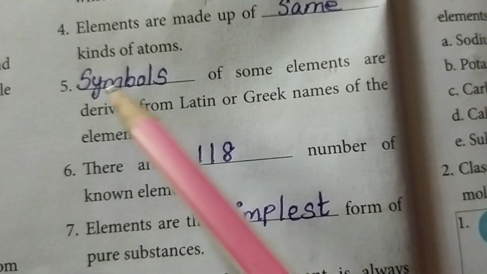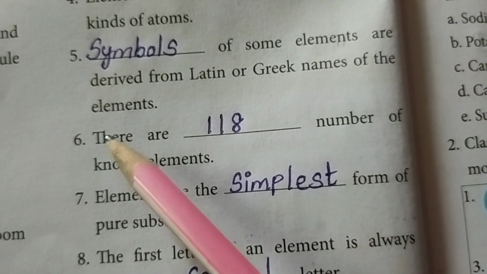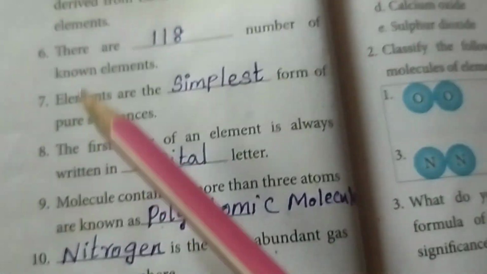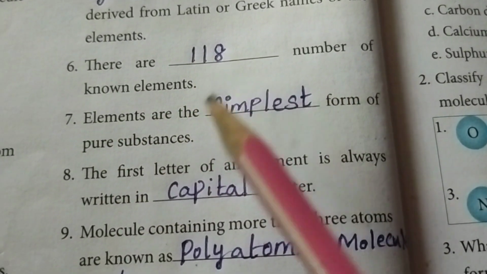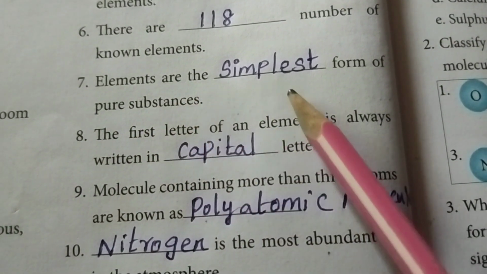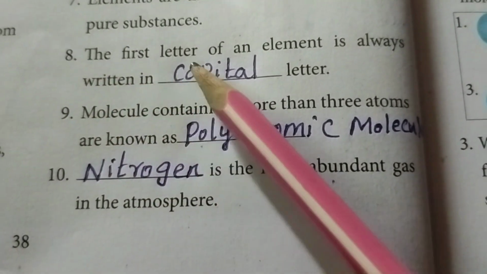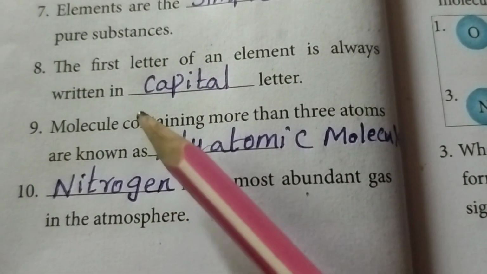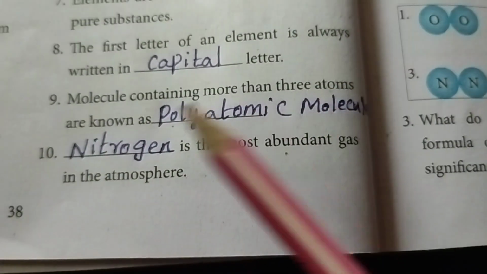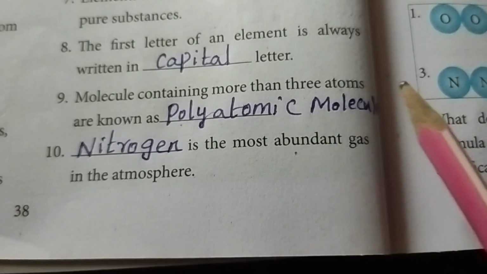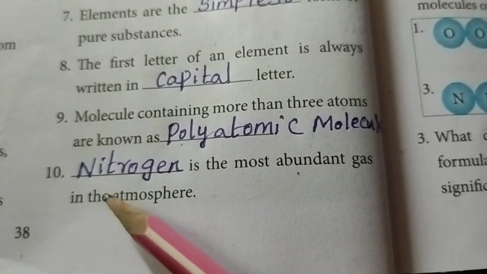Same kinds of atoms. Fifth one, dash of some elements are derived from Latin or Greek names of the elements. Answer symbols. Sixth one, there are dash number of known elements. 118. Seventh one, elements are the dash form of pure substances. Answer simplest. Eighth one, the first letter of an element is always written in dash letter. Capital letter. Ninth one, molecules containing more than 3 atoms are known as dash. Polyatomic molecule. Tenth one, dash is the most abundant gas in the atmosphere. Answer nitrogen.